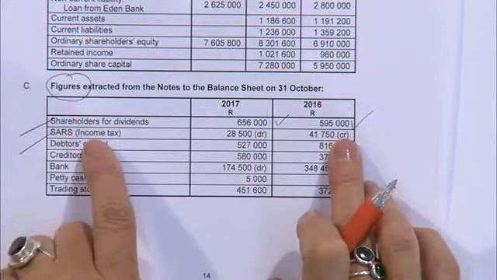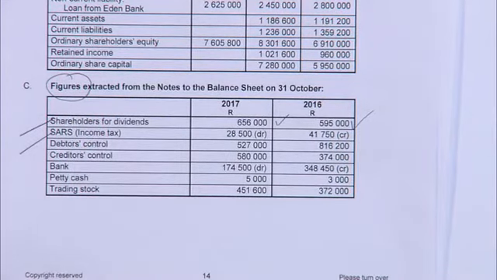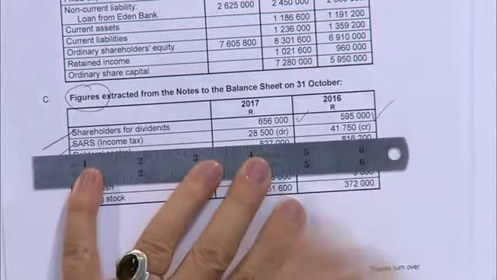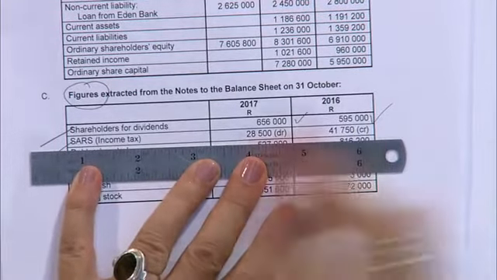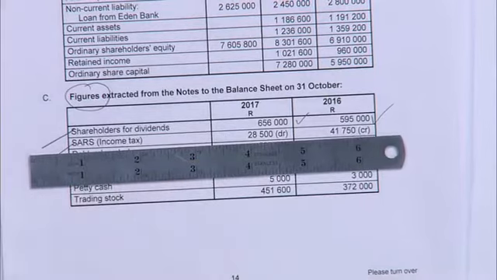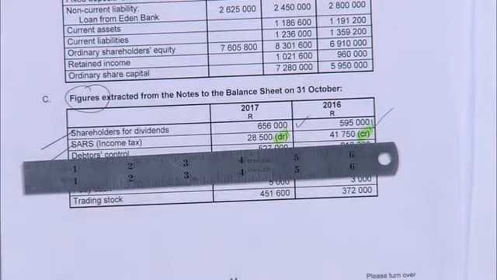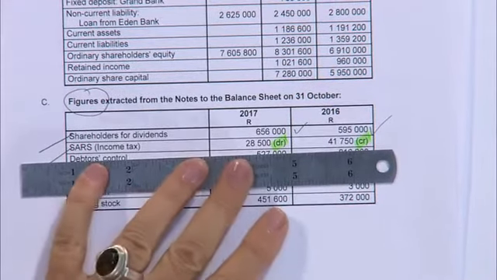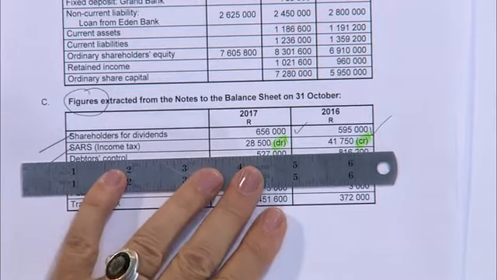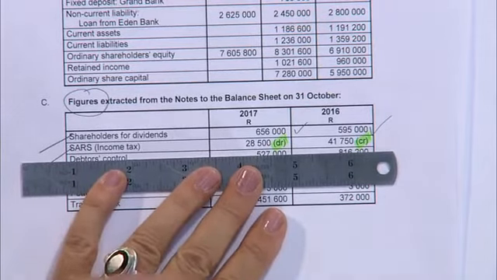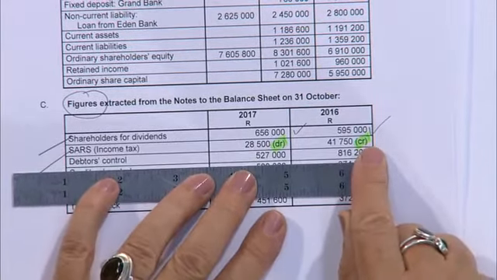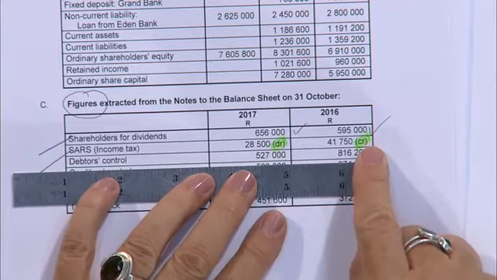Now the next one. Let me see how the ruler looks if I put it there. I love these little metal rulers. Let's see. SARS income tax. Now here, I'm going to take the green highlighter and warn you of the following. Okay, it can be a credit or a debit. So there's no simple answer here. You have to think. What does the credit mean? At the start of the year, who owes who? It's a credit, it's a liability. We owe them. So we can start by saying pay.